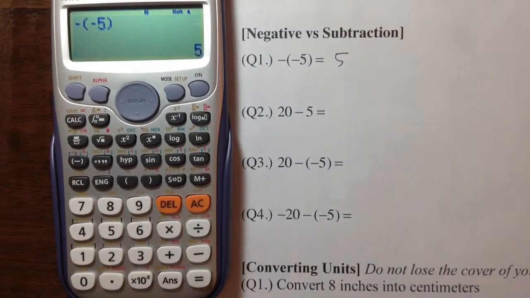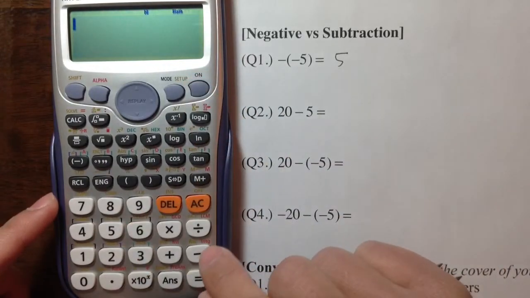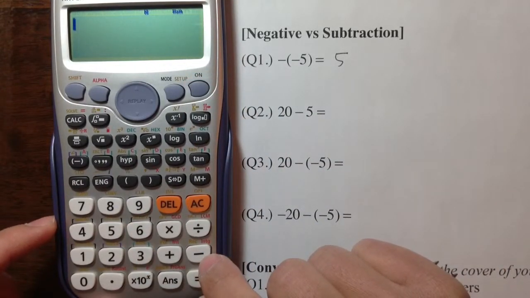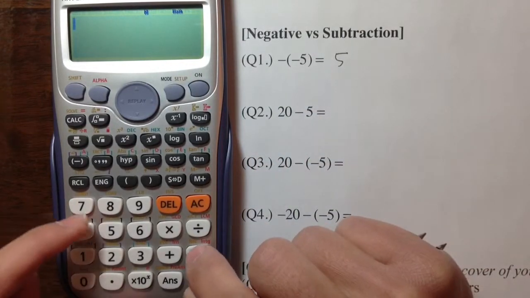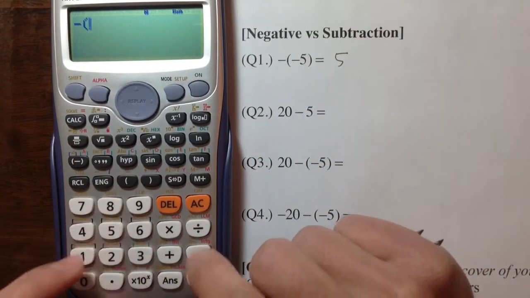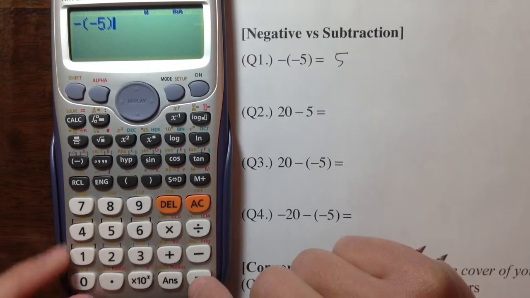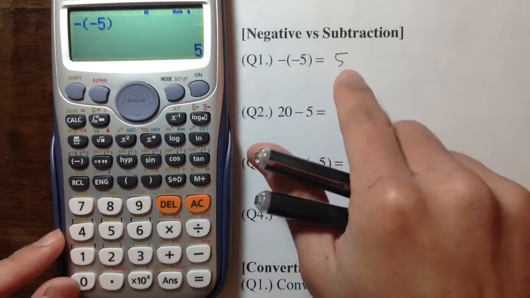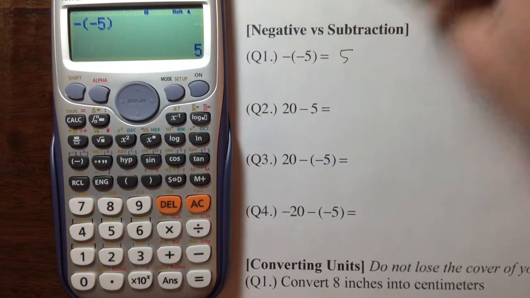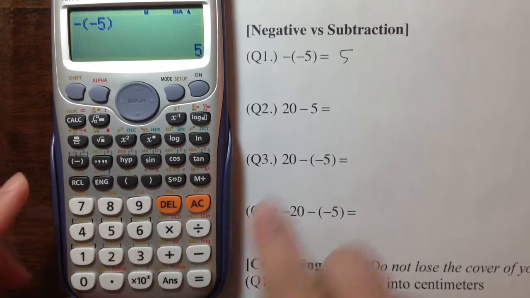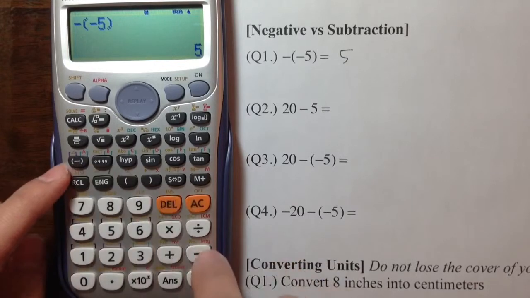Okay, and notice that in this case, I can actually use this as the negative as well, but only in this kind of case. Okay, let me show you. So if I do a subtraction and then parentheses, subtraction 5, close parentheses, then if you hit equal, it's also going to return you a 5, a positive 5. That's okay. So I think the calculator, in this case, doesn't make a difference between the negative and subtraction.